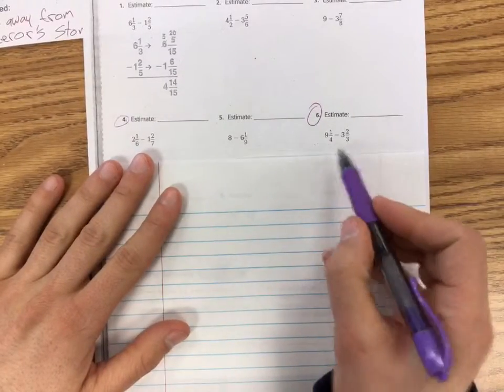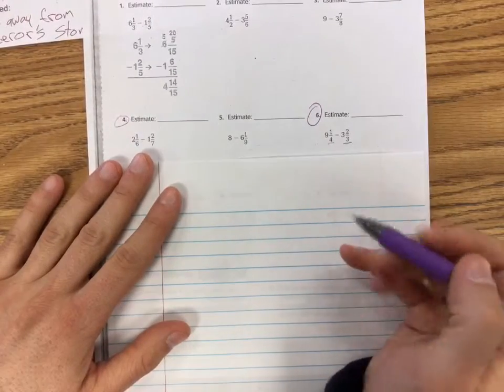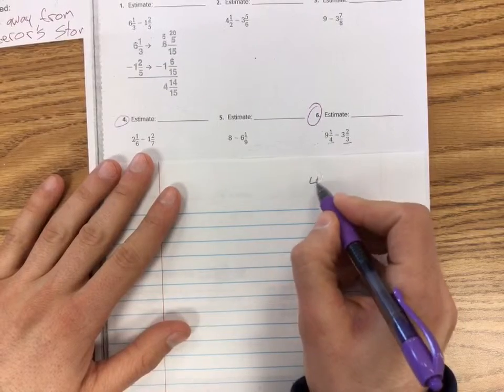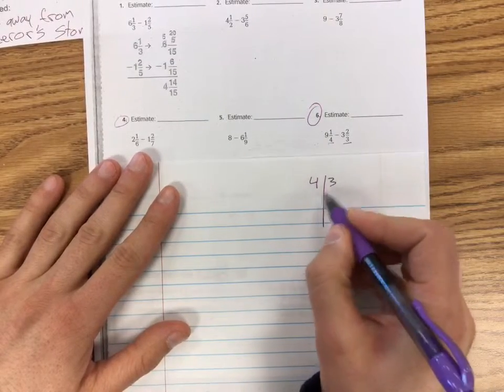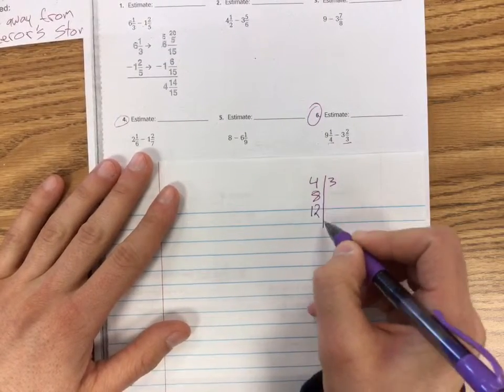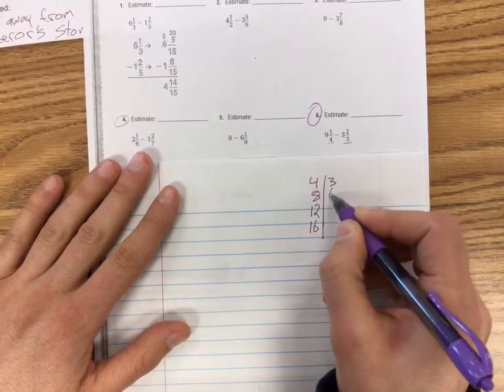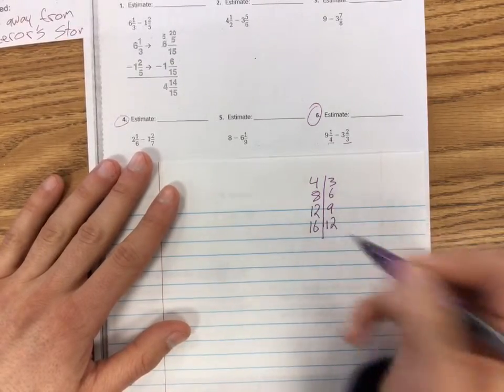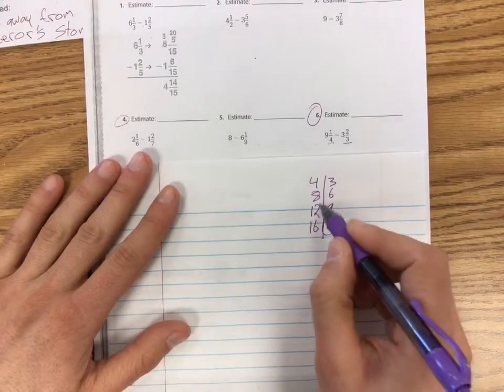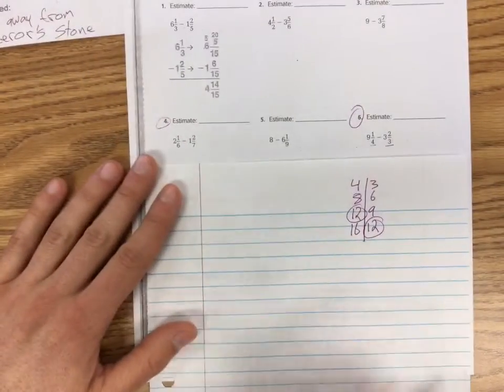So the first thing we have to do with these is find a common denominator. I showed the kids to list out their multiples, just in case they aren't able to quite do that in their head. So here we can see our common denominator needs to be 12.